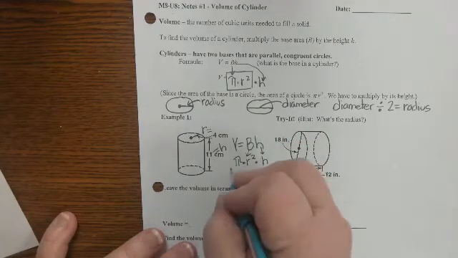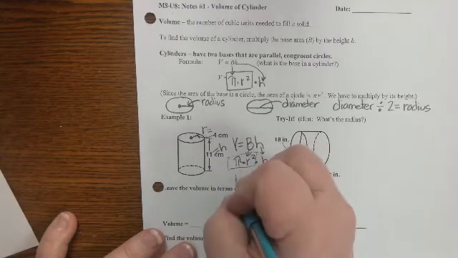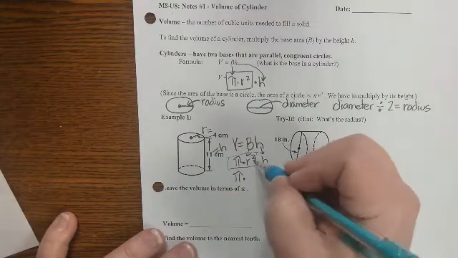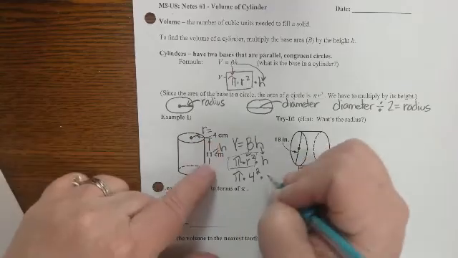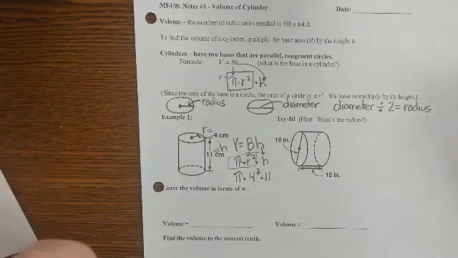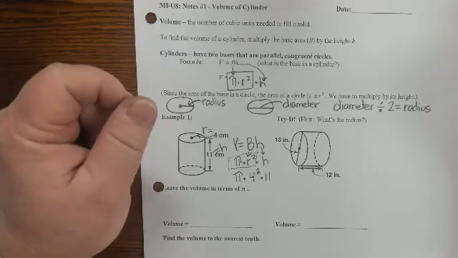This pi times r squared is your big B. Then you're going to put the information in. You're going to write pi times, what was my radius? 4 squared times 11. Why is this step important? It is important because your teacher needs to see what you are putting in your calculator.